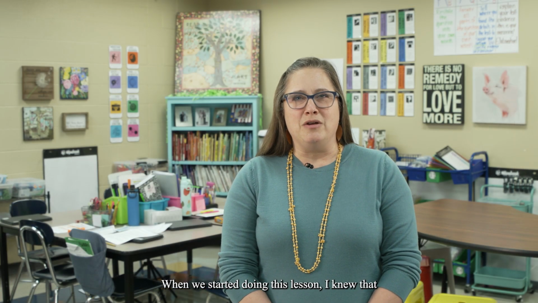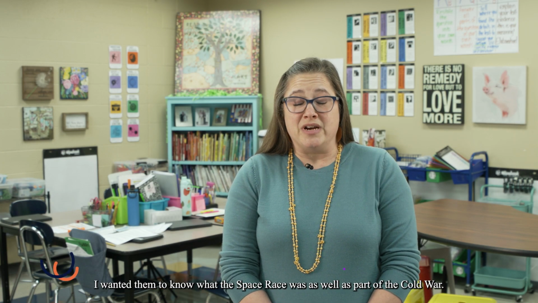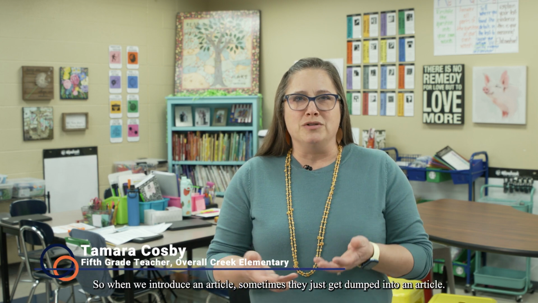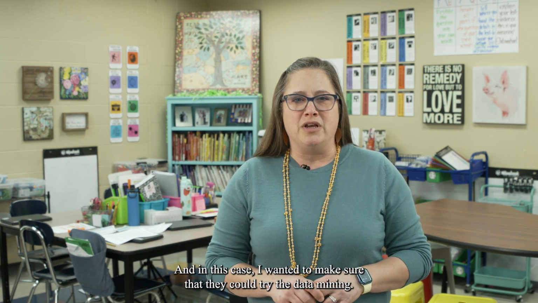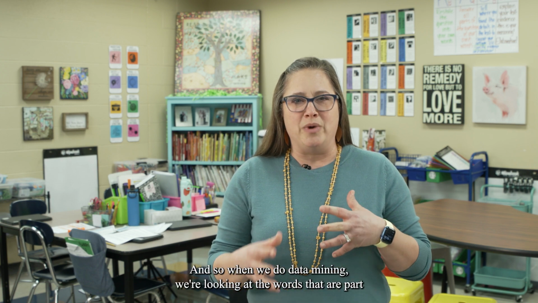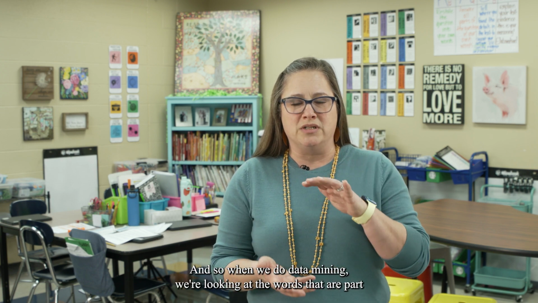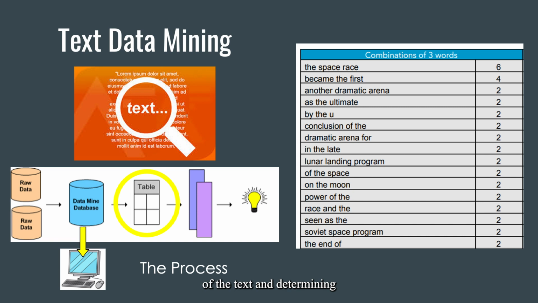When I started doing this lesson, I knew that I wanted them to know what the space race was, as well as part of the Cold War. So when we introduce an article, sometimes they just get dumped into an article, and in this case I wanted to make sure that they could try the data mining. When we do data mining, we're looking at the words that are part of the text and determining what's important and what's not based on the number of keywords that there are.